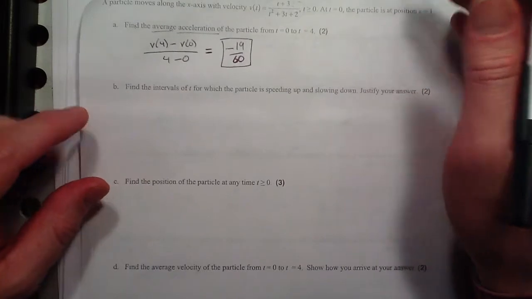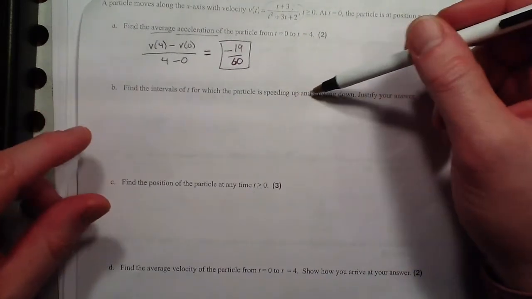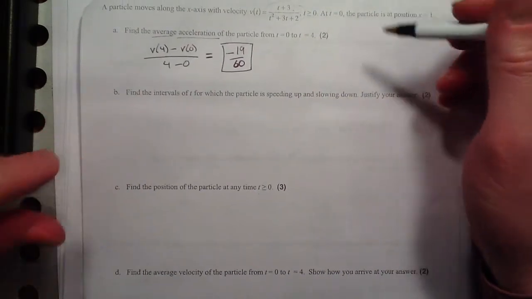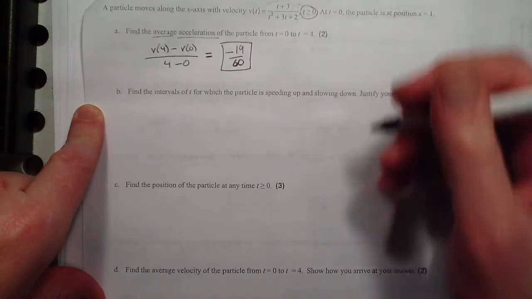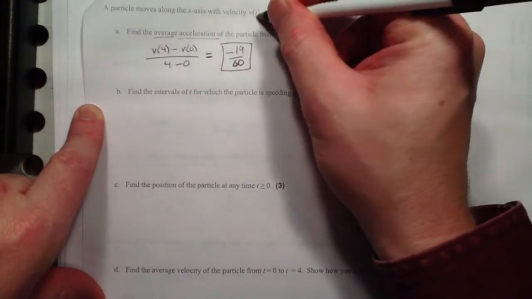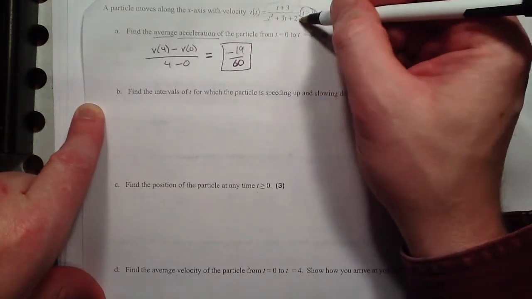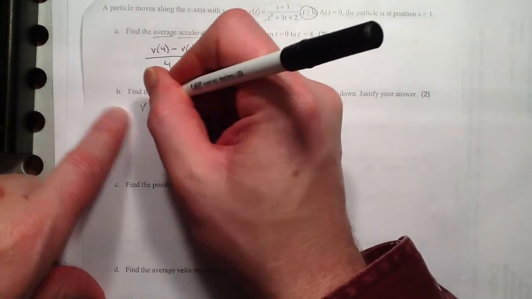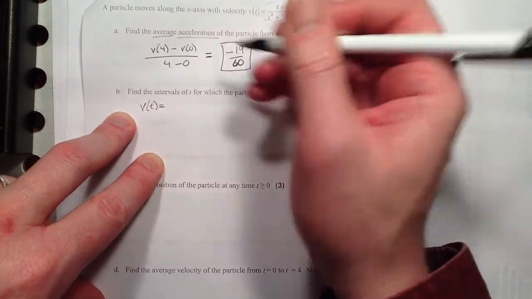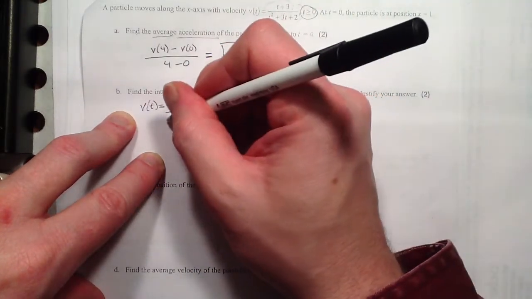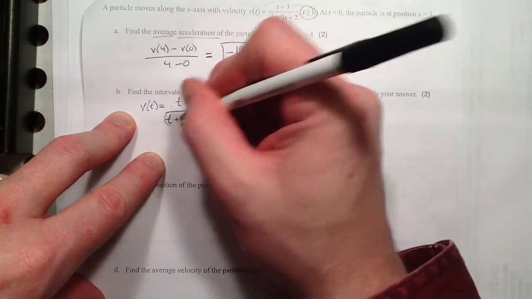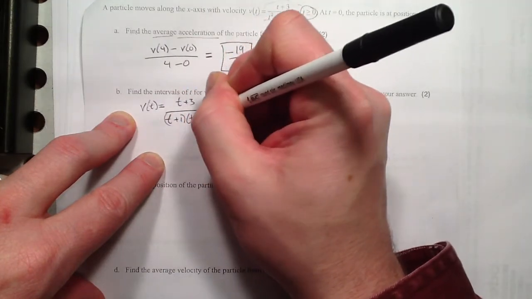Part B, find the intervals where the particle is speeding up and slowing down. Well, we're only talking about times greater than 0, and looking at the velocity function, it has 3 factors in it that have the possibility of changing the sign, right?